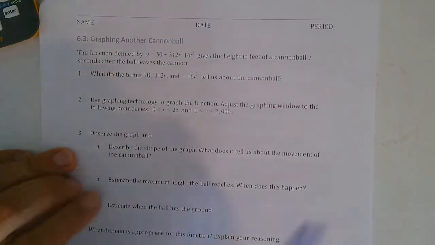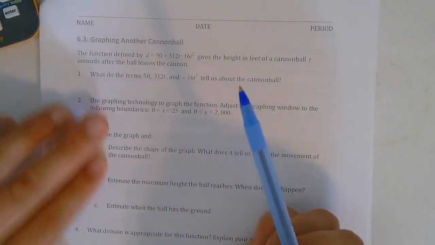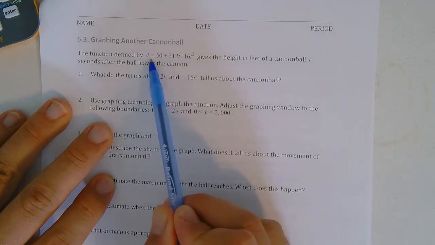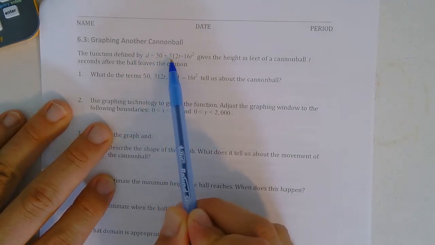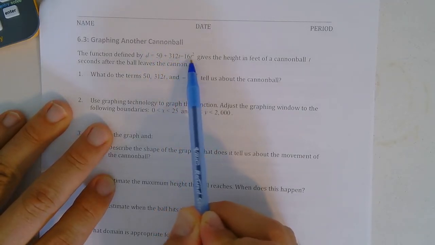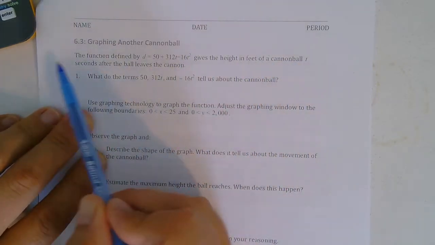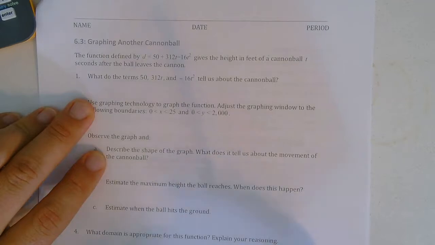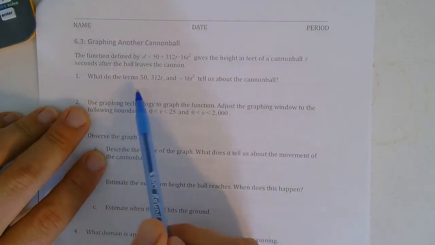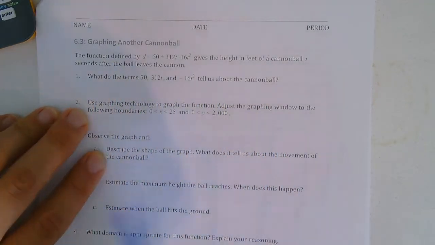And for our last task, we're going to graph another cannonball. So this function, d equals 50 plus 312t minus 16t squared, gives the height in feet of a cannonball t seconds after the ball leaves the cannon. So what does each term represent?